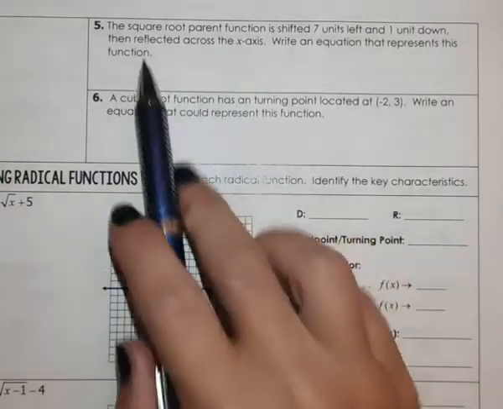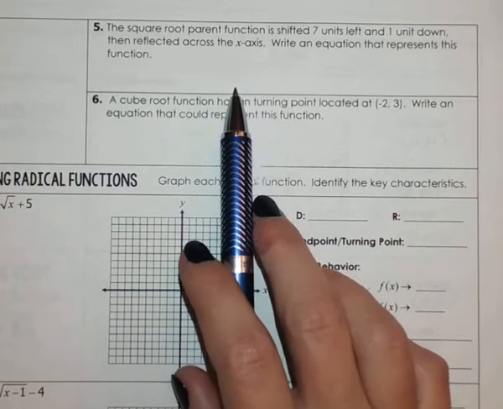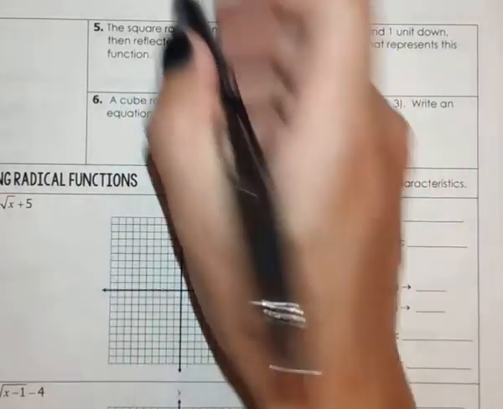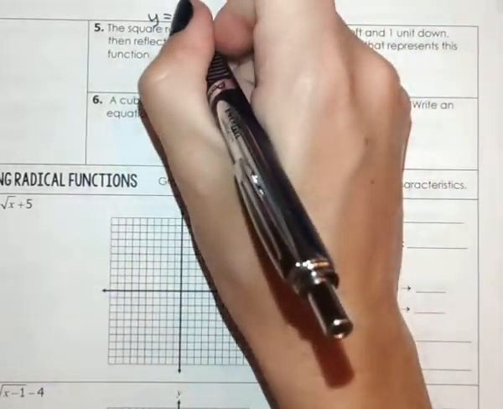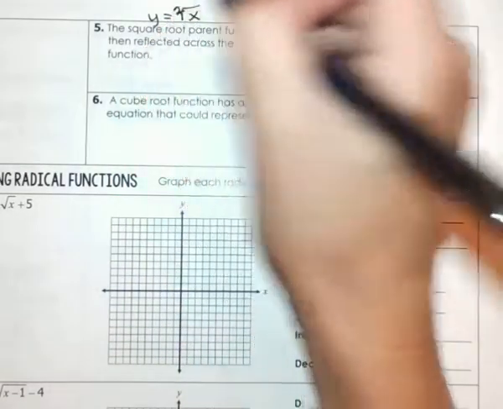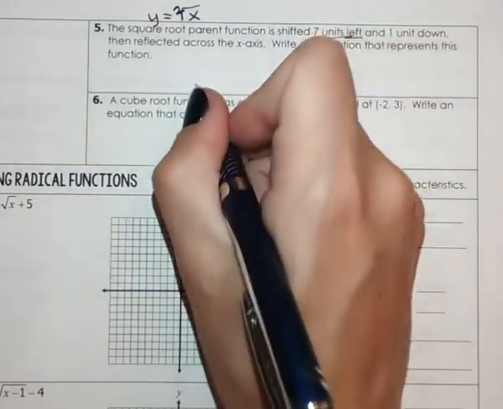Sometimes you'll be given a description and then have to write the equation instead of the opposite, like we just did. So here we have a square root function, so that's going to be y equals square root of x. Remember, you can put the index of 2 if you'd like, but you don't have to. It is shifted 7 units left.